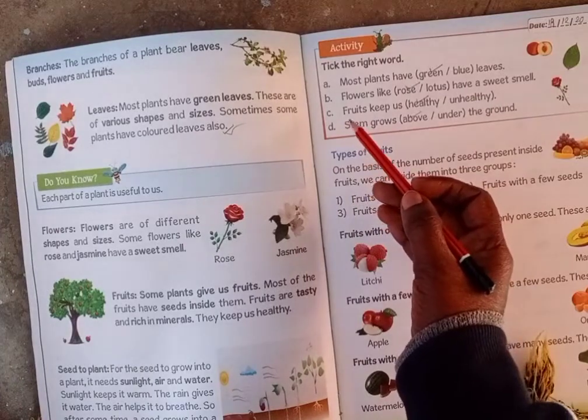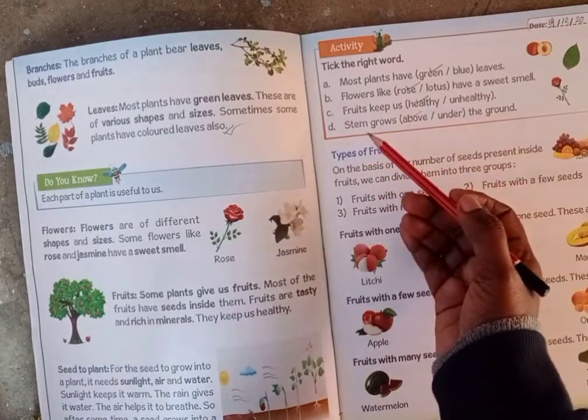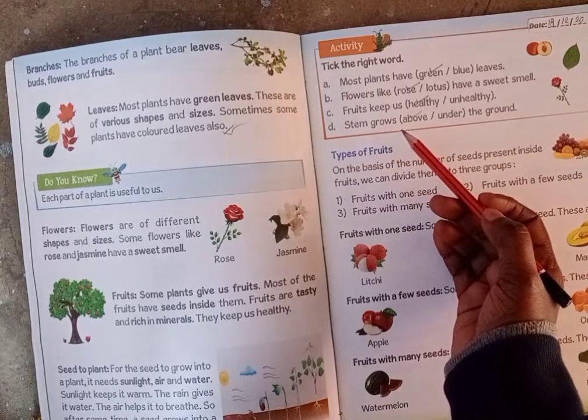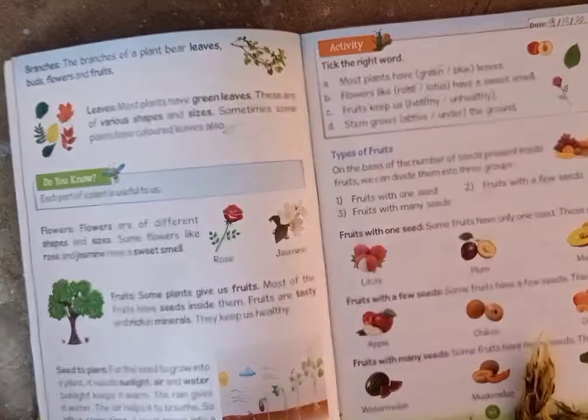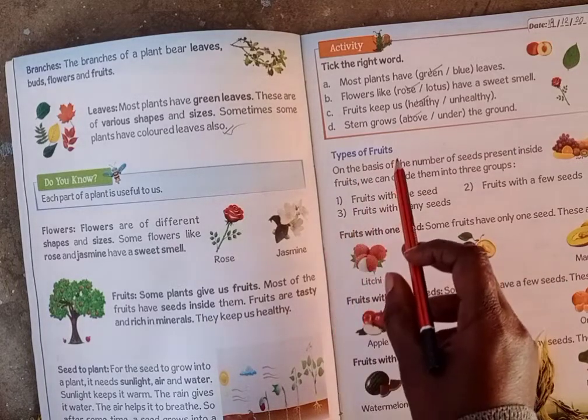And the third one, fruits keep us healthy or unhealthy. Obviously, I told you fruit is very juicy and very tasty. We get lots of minerals in it. So we get healthy when we eat it. Then, the stem grows above the ground or under the ground? The stem always grows above the ground, isn't it? And the stem bears the branches, flowers, leaves, etc. Now we can come to learn about types of fruits.